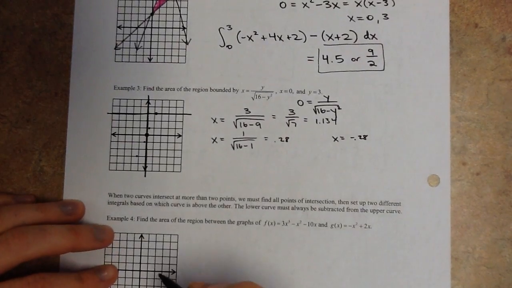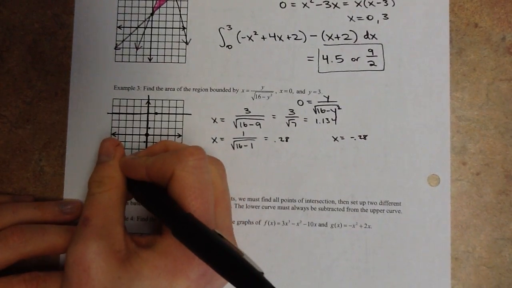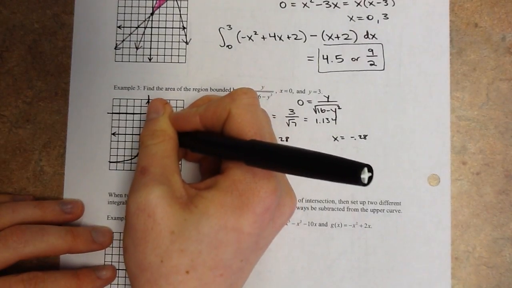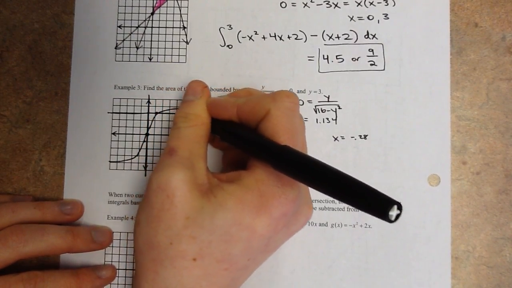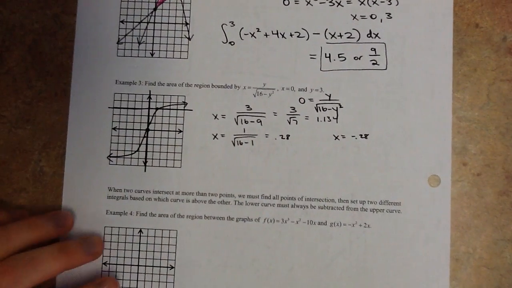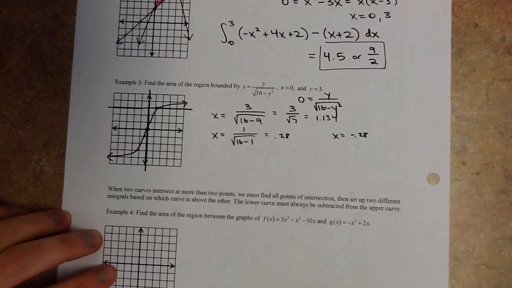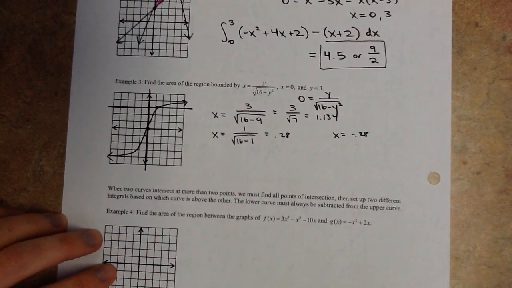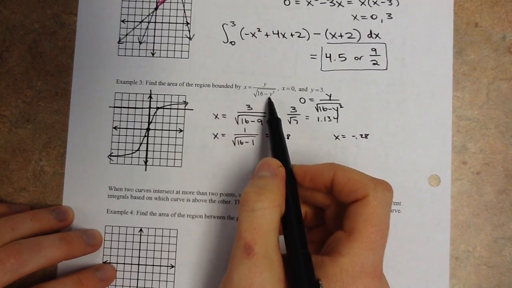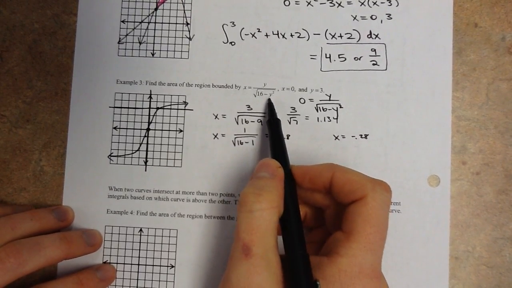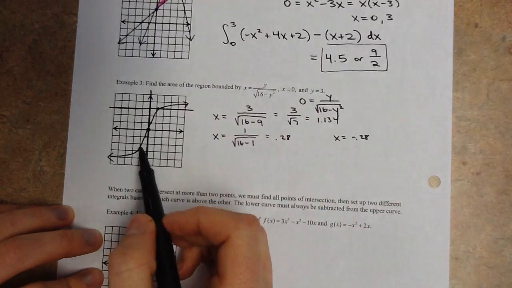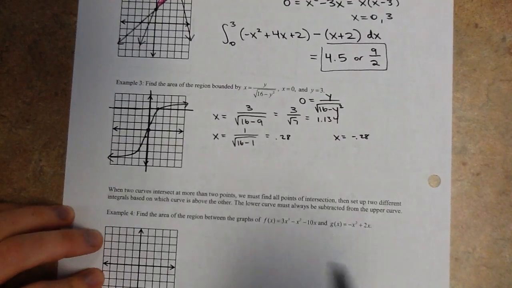And what ends up happening is it looks something like this. All right, so something like that. Kind of a weird looking shape there. We do have these 2 horizontal asymptotes, and that's because if you look at the denominator here, if you plugged in 4, it would be a denominator of 0, which would make it undefined. And so that's why we have horizontal asymptotes at 4 and -4. So it looks like that.